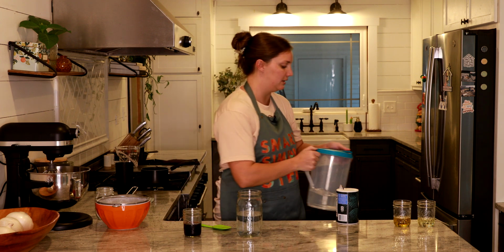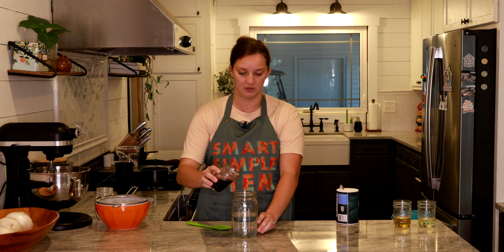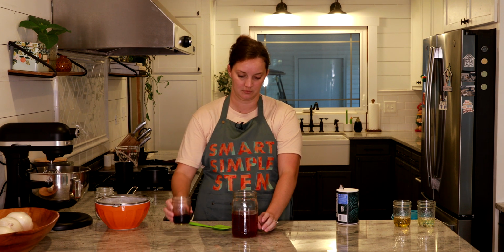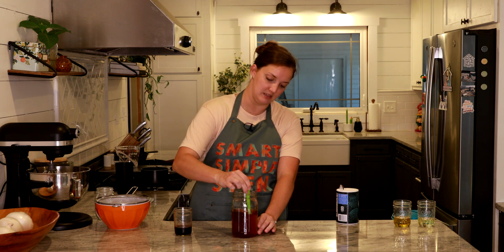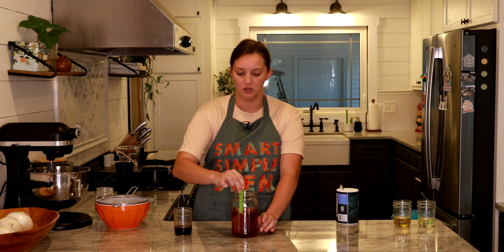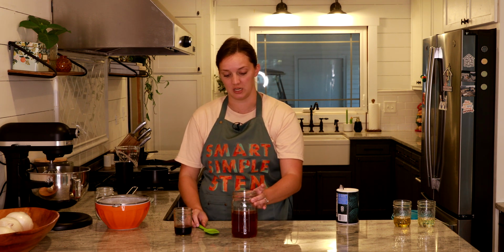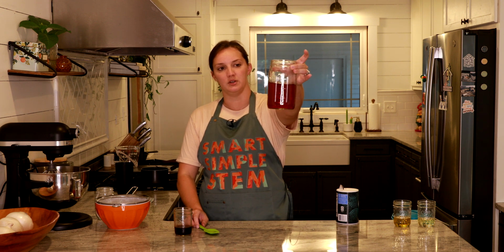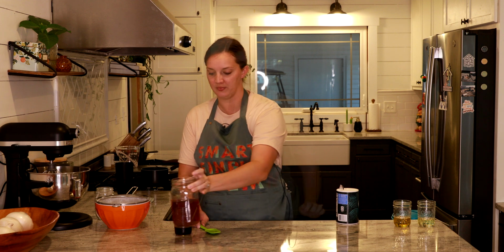So I've got two liquids, and I'm gonna pour these together. And these mixed really nicely to where you cannot differentiate what's grape juice and what is water. It's all very mixed together. It's all homogeneous. You've got a nice solution of water and grape juice.